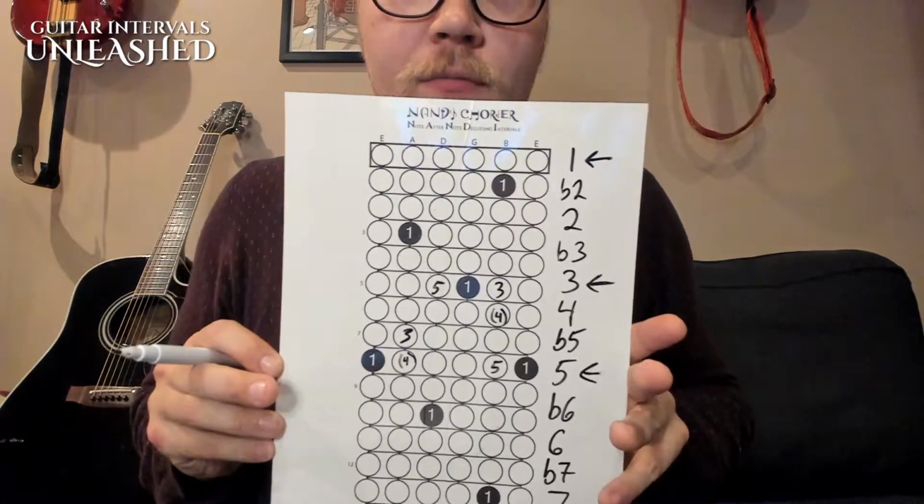So let's hear how this shape sounds. So this is the C major arpeggio in the G shape.